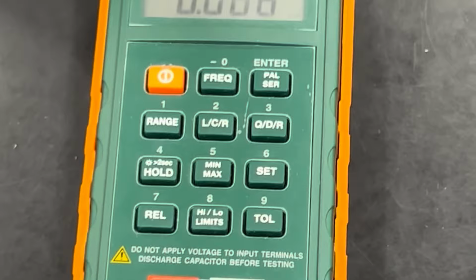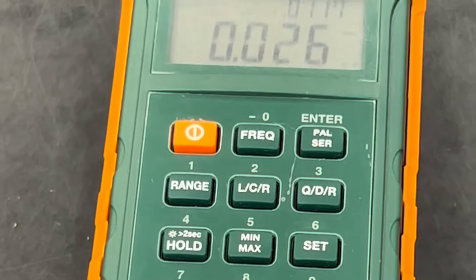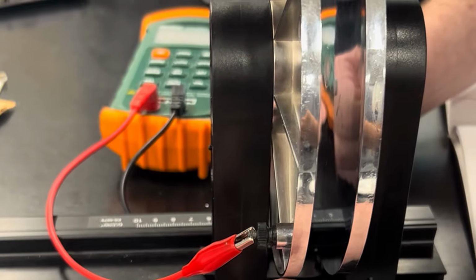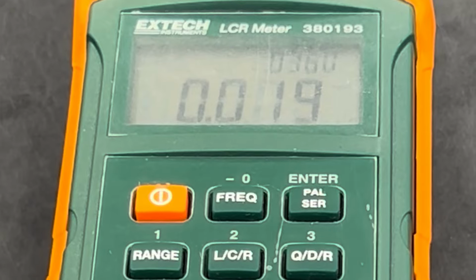192 times 10 to the negative 11. 0.037. No, 35. We were at 17 before, right? Yeah.